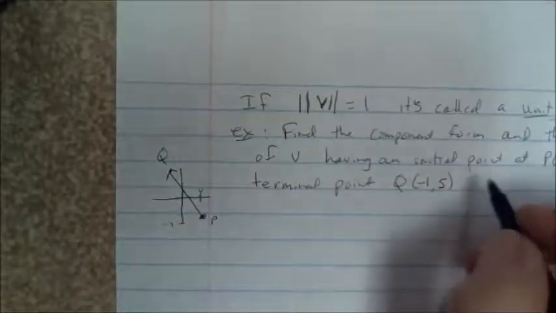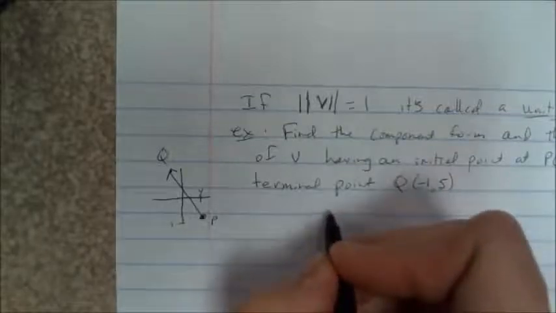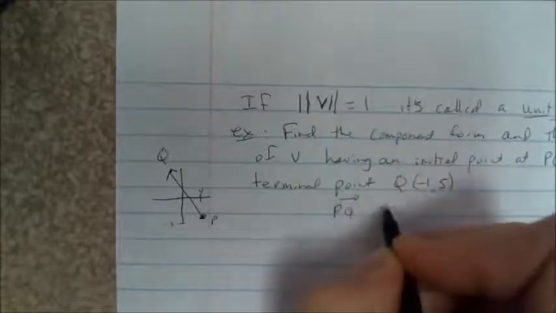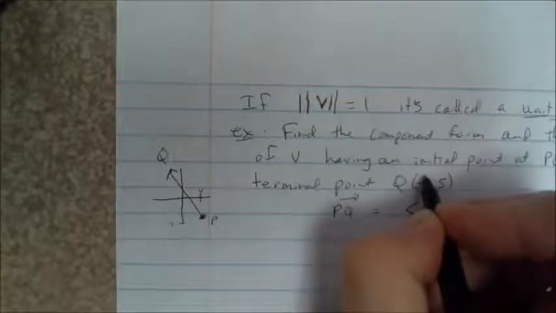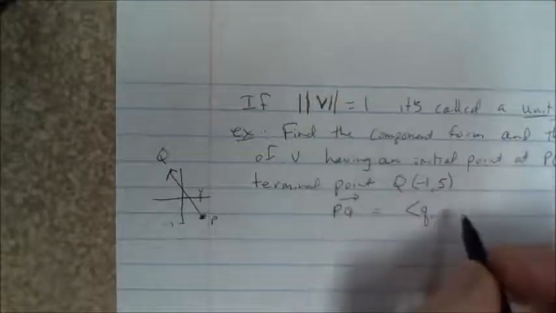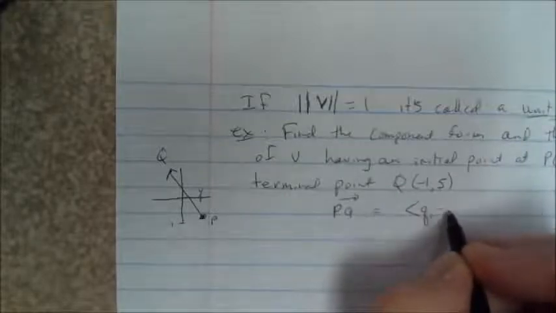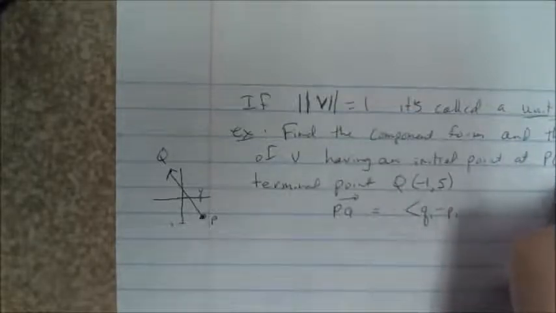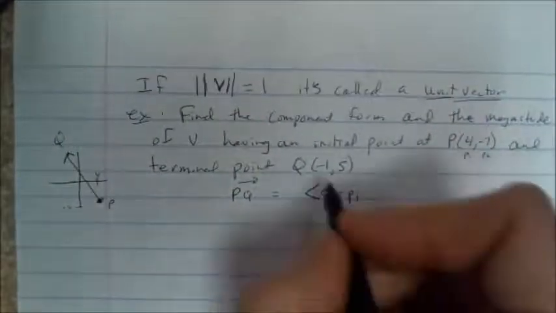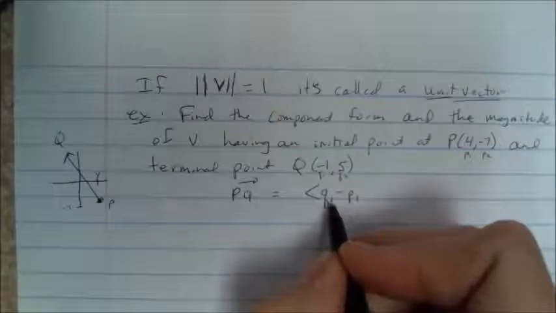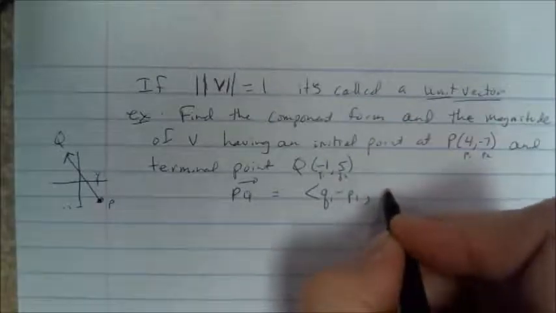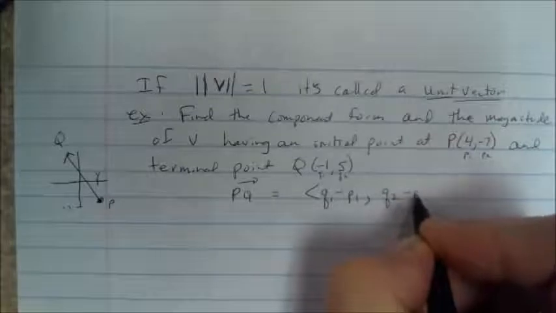So what you can do is the component form of PQ, component form has chevrons here. So you can do Q1, let's call that Q1. Let's call this Q2. So it's Q1 minus P1. We'll call this P1. This is P2. Those are the components of the point P. We'll call this Q1, and this is Q2. So the component form is Q1 minus P1, comma, Q2 minus P2.